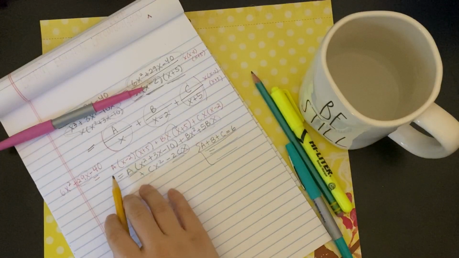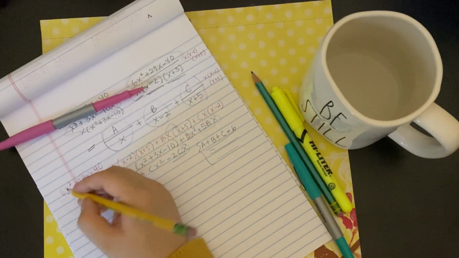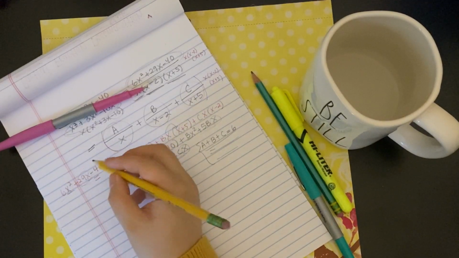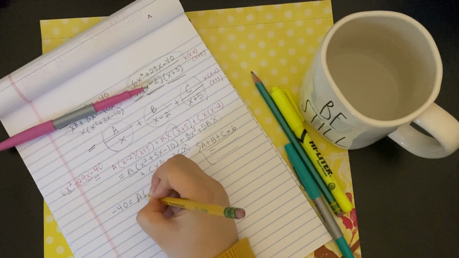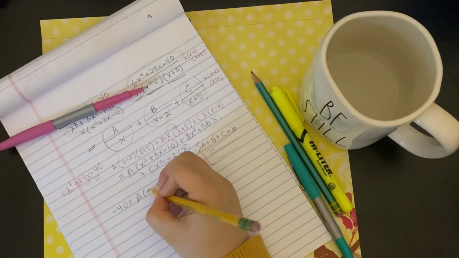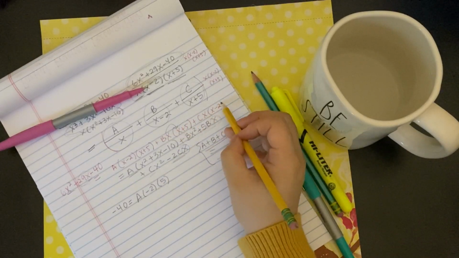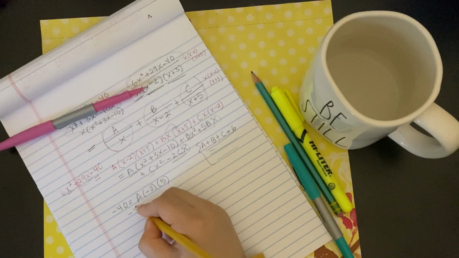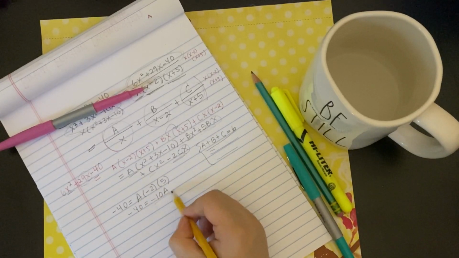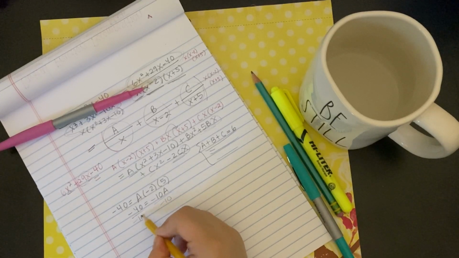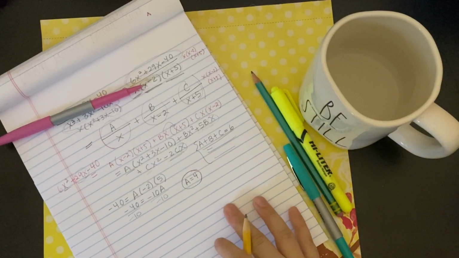So if I plug in 0 for every single x in this equation, I have 6 times 0 squared is 0 plus 0. So you have negative 40 equals a times 0 minus 2, which is negative 2, times 5. And then this will be 0 and this will be 0. So negative 40 equals negative 10a. And if I divide by negative 10 on both sides, I get a equals 4. So that's a nice start.